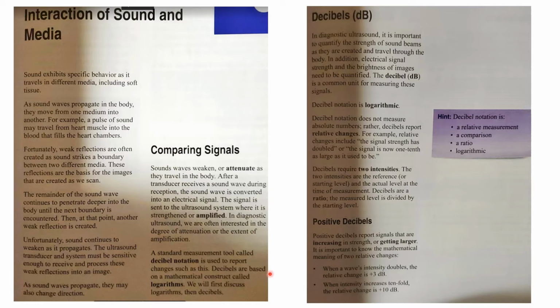Decibels are based on a mathematical construct called logarithms. Here it says we will first discuss logarithms and decibels. As I've already discussed logarithms in a previous lecture, I'm not going to discuss them here again. And we have talked about decibels before, but this is a good review. Decibel, which is abbreviated dB: deci stands for base 10, and Bell is named after Alexander Graham Bell.